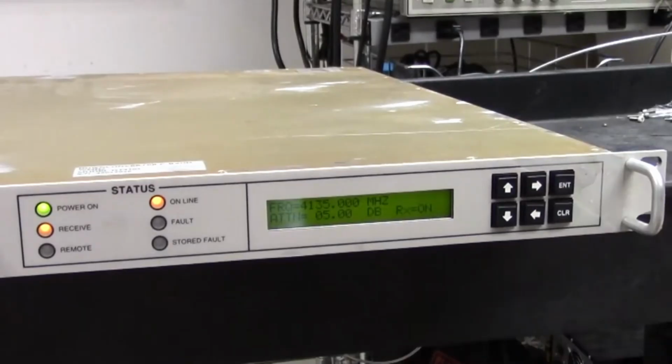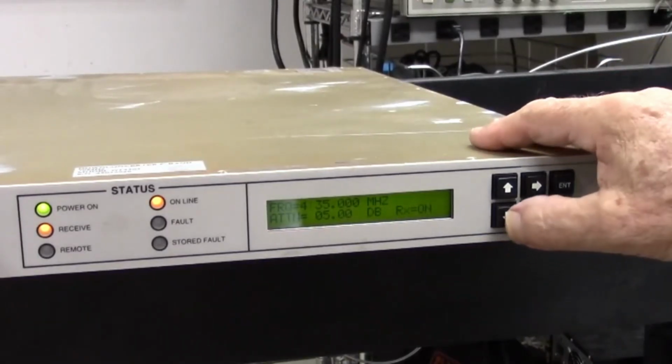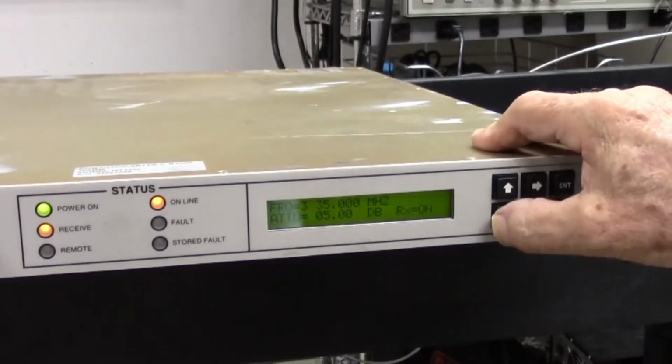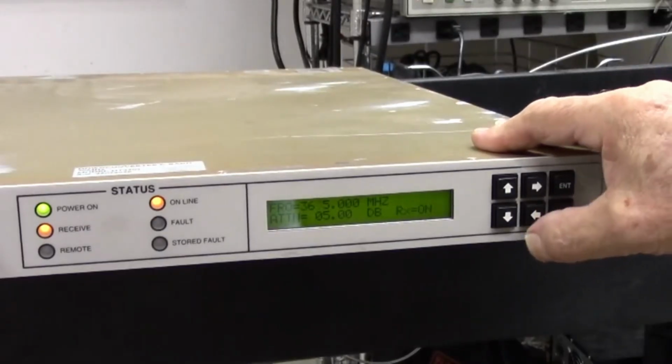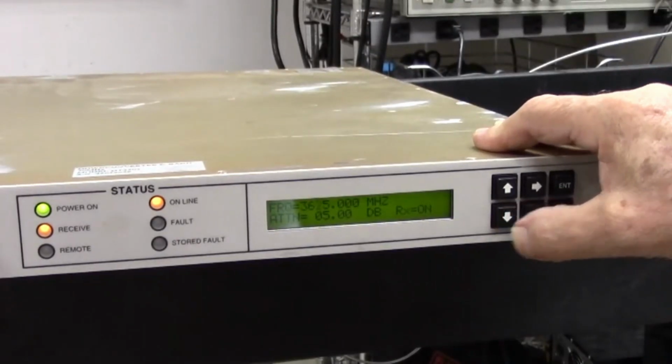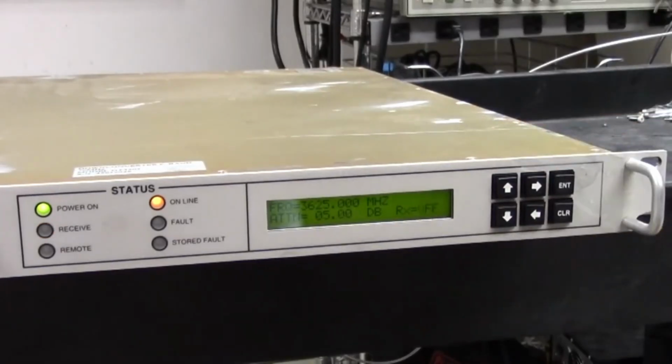Okay, currently it's looking for 4135, but I want to start lower than that. I want to start at 3625, the bottom end of the range. Okay, 3625.